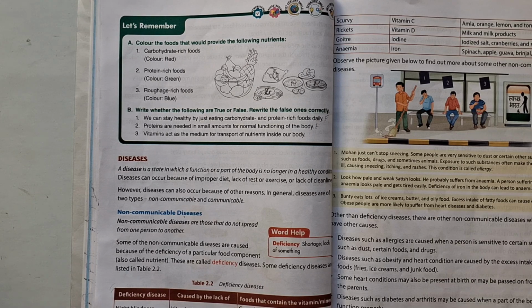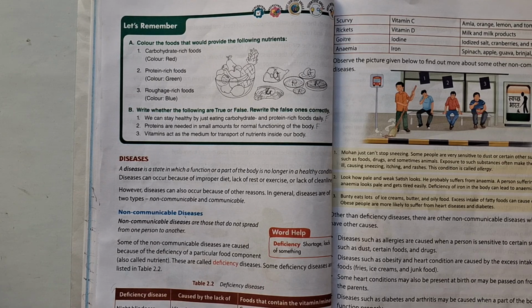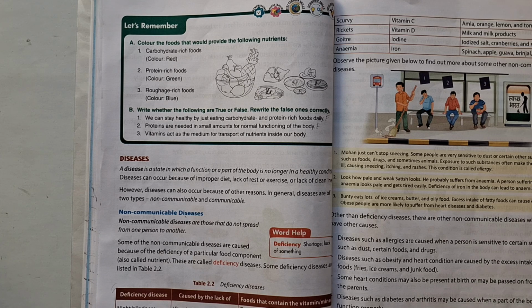It's false. Third one: vitamins act as the medium for transport of nutrients inside our body. This one you search. This one is your homework, and comment me true or false.